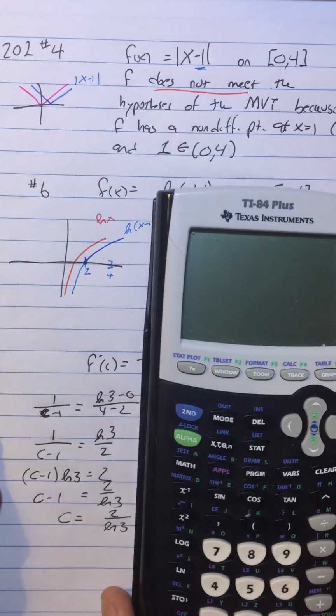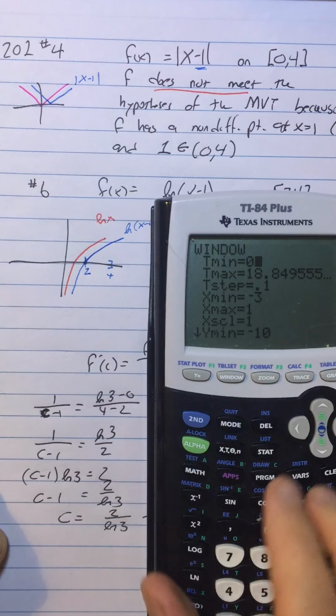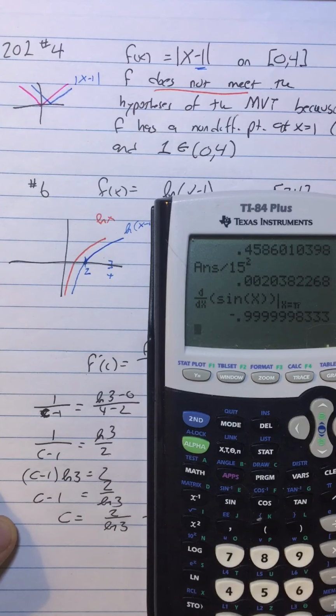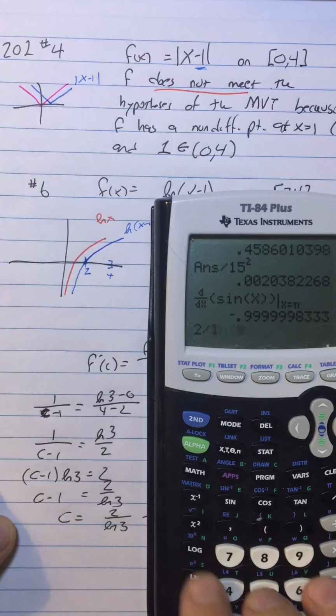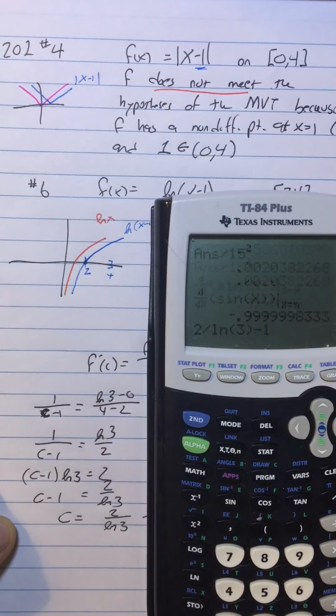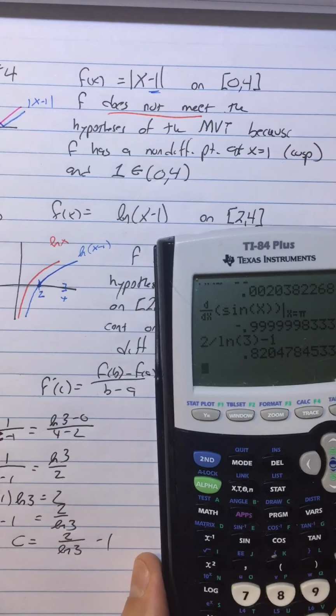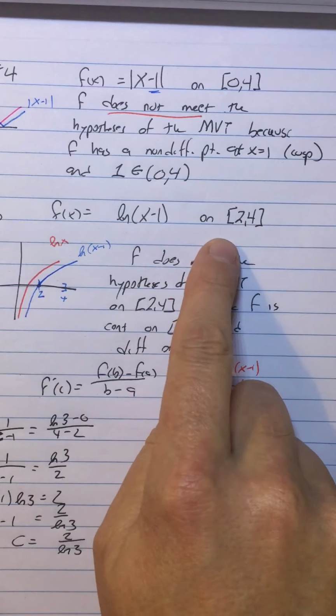That's sort of a check on my work. I know there has to be a point and there's only one solution, but that would be a good way to check what I've got here. So let's do 2 divided by ln of 3 minus 1. And I get 0.8204. That is absolutely not in the interval 2, 4.